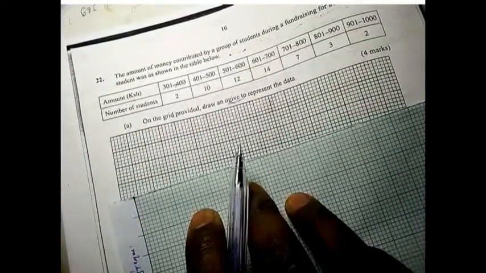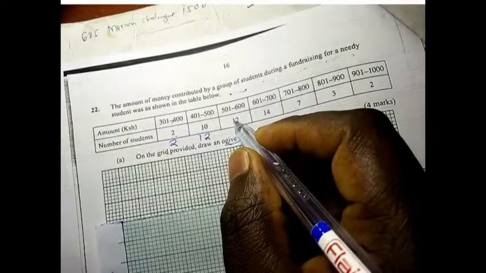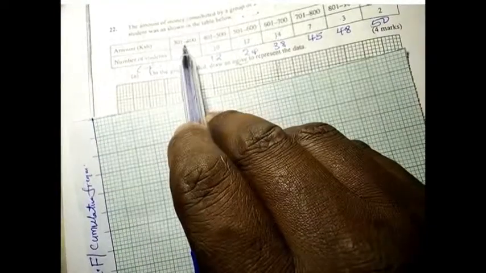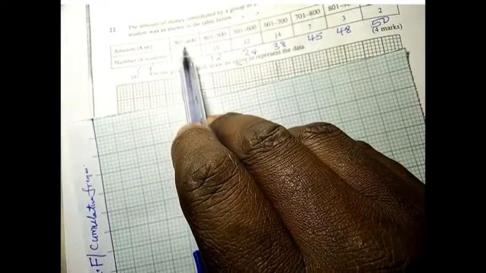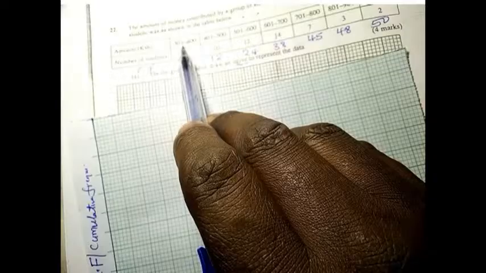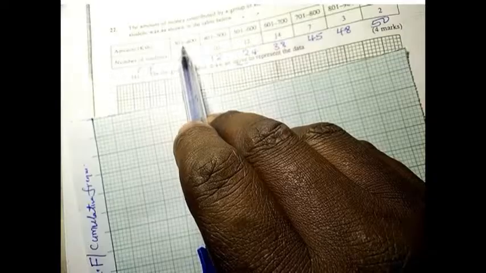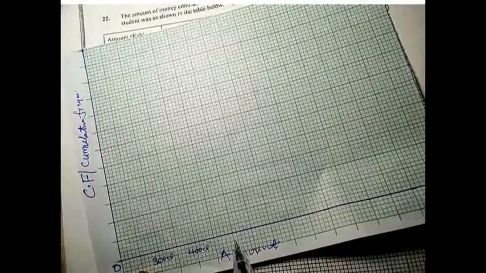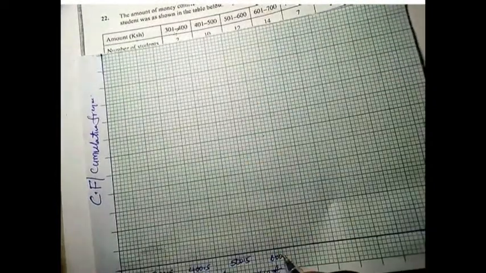So first you need to get the cumulative frequency: 12 plus 12, 38, 12 plus 3. Here we have 301. So the lower limit is 300.5. So we start, which is 405. Now we go like that, 30.5, because the class interval is uniform, 900.5.